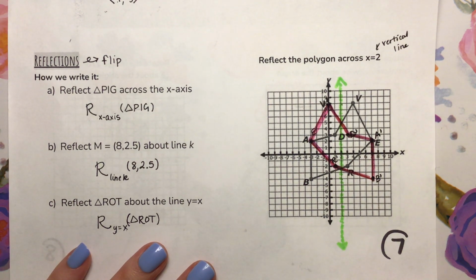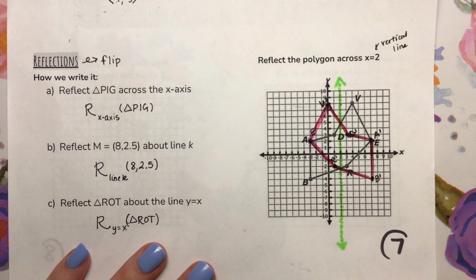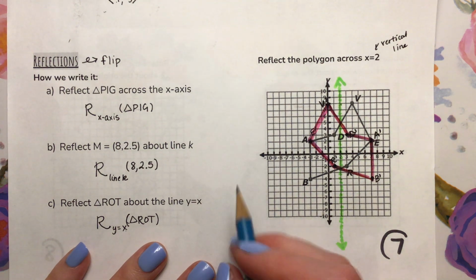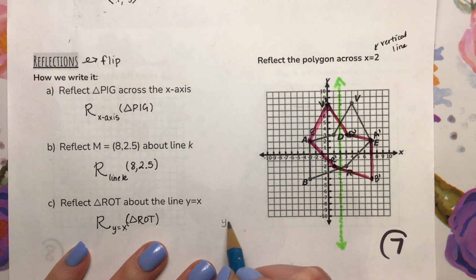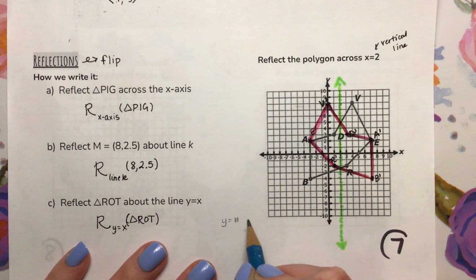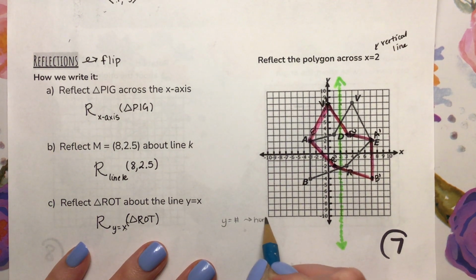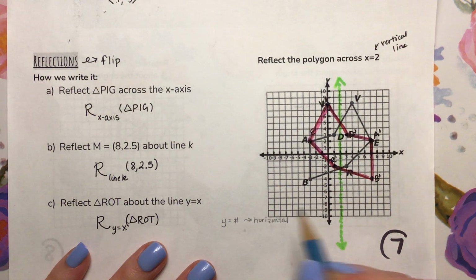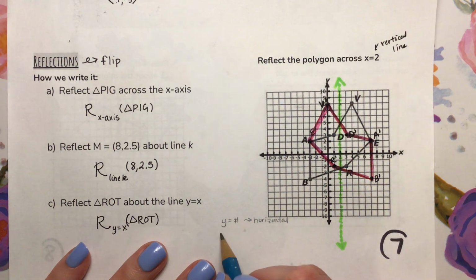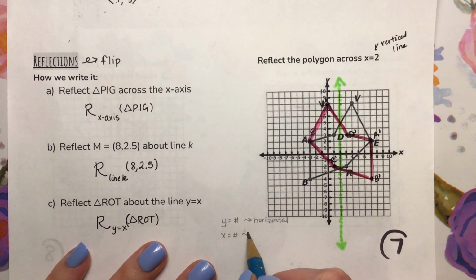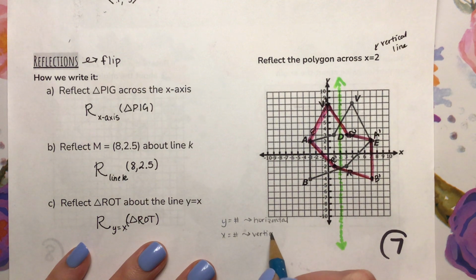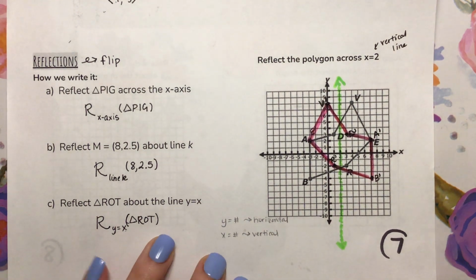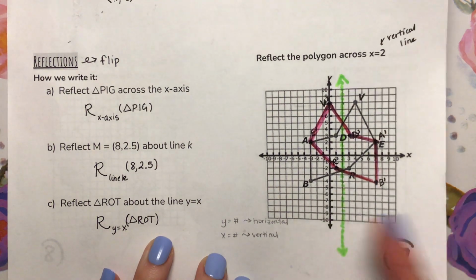So we're able to reflect across any line that we want, just like I said. And just so you can be reminded, if y equals a number, that's going to be horizontal. Like it'll be a horizontal line that you reflect across. If x equals a number, then it's going to be a vertical line. And we've covered that a lot, but that's just kind of review for you.